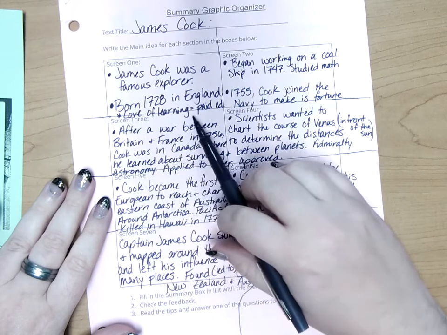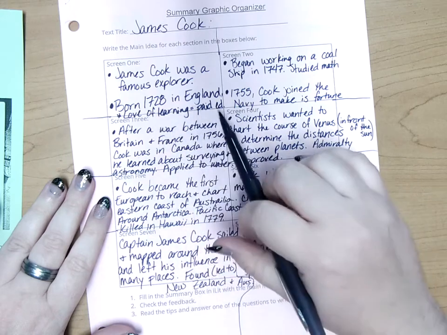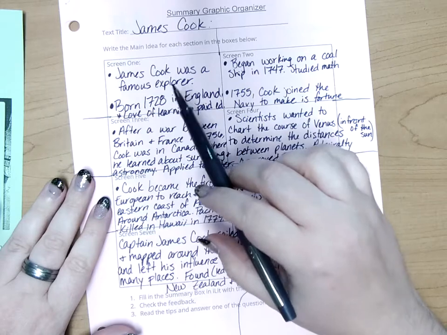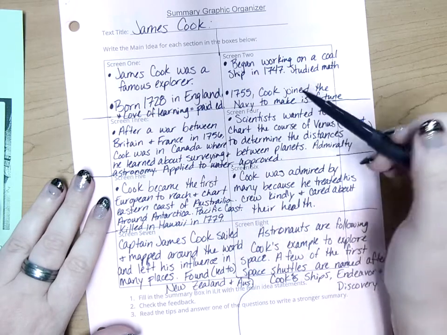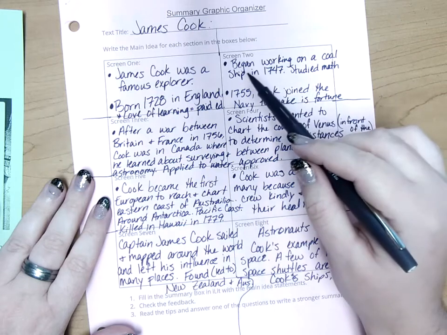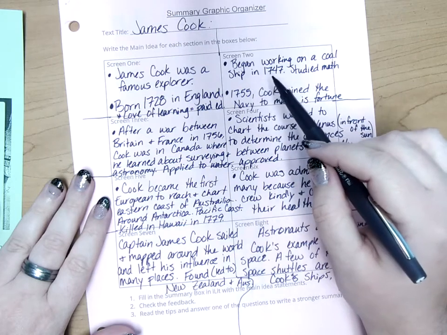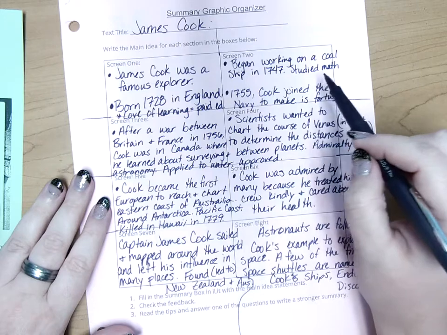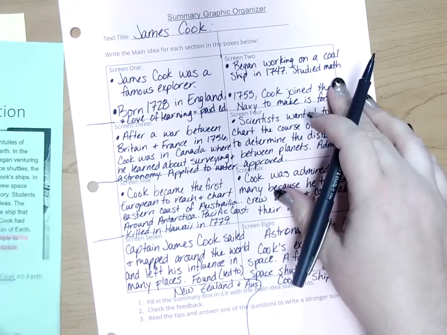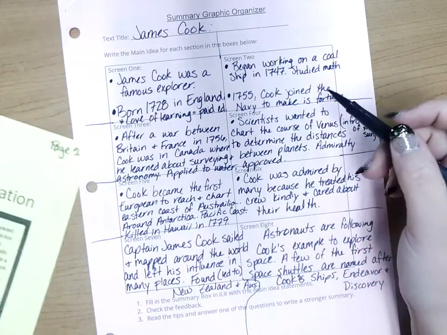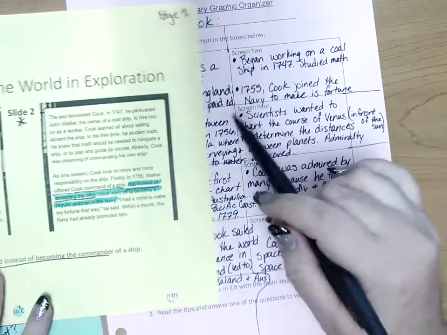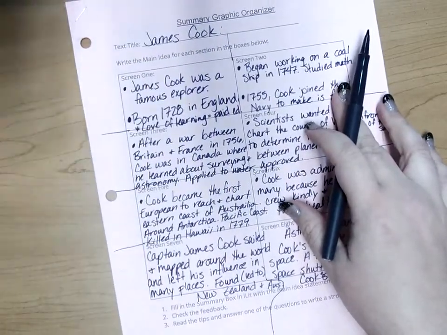His love of learning equaled paid education, and that's really short right there. So those were the main points I got out of that. This one over here was even shorter, really bullet pointed out. He began working on a coal ship in 1747, and he studied math. That gives me something to remind myself, hey, I probably need to look back at the text to get the full story about that if I want to put more detail in there. But we'll get to that in a minute.